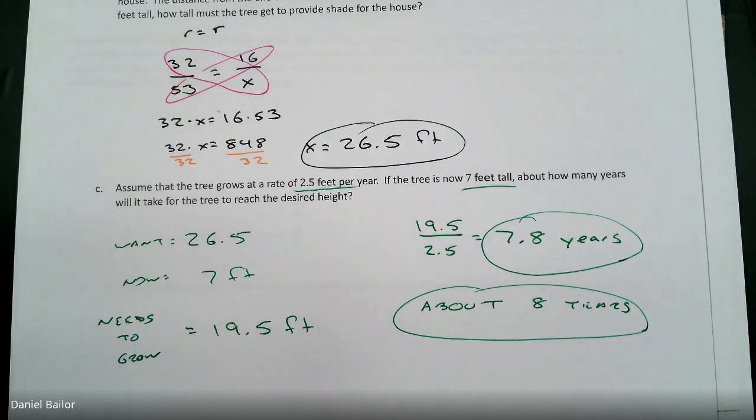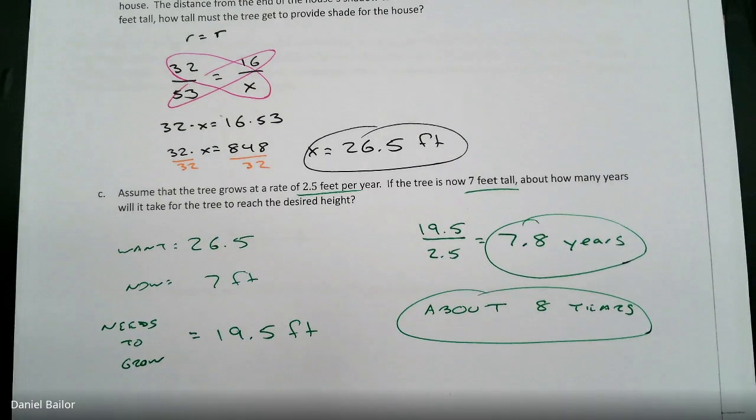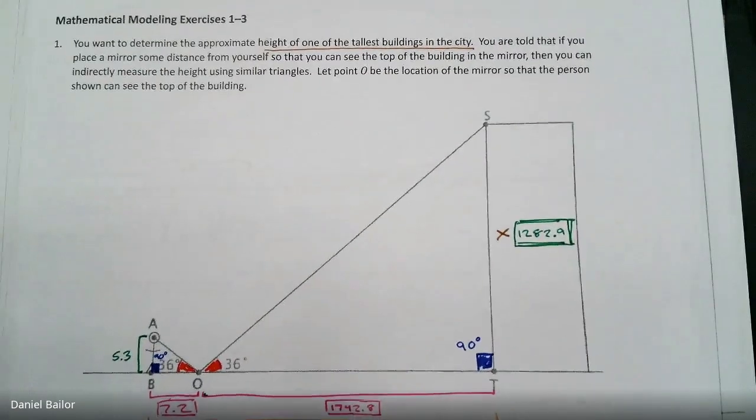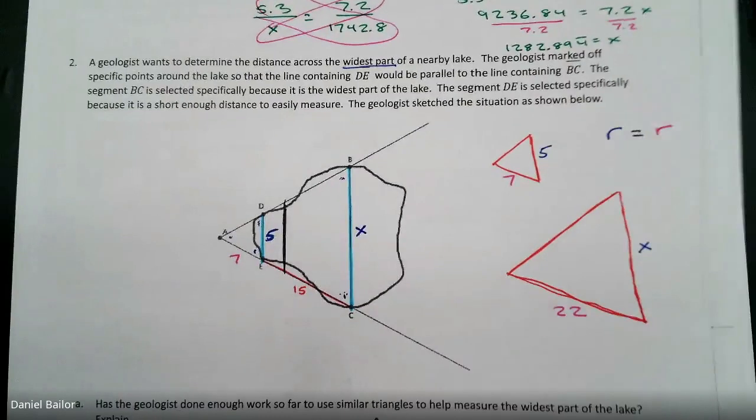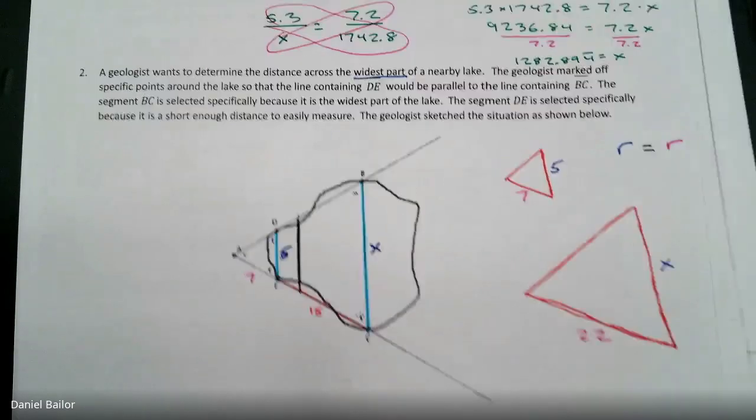So this is what people actually do. When people want to figure out how tall a tree has to be, they can use similar triangles to figure that problem out. That will tell you how many years away until you get your shade. It'll tell you where the shade's going to be. It'll tell you how long you have to wait. So similar triangles can help us find missing information that is hard to measure. Like in exercise 1, it is hard to measure how tall a building is, but we can use similar triangles to help. In exercise 2, it's tough to measure how wide a lake is, but similar triangles can help.